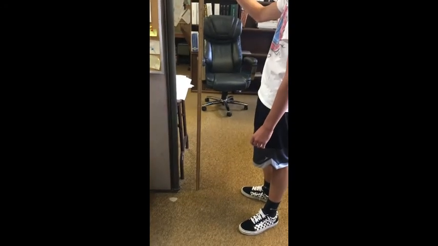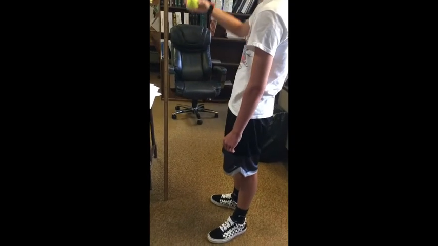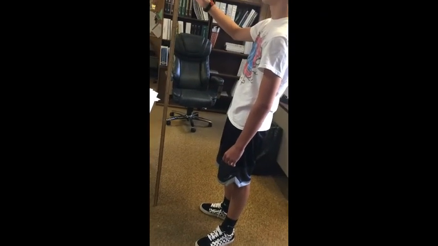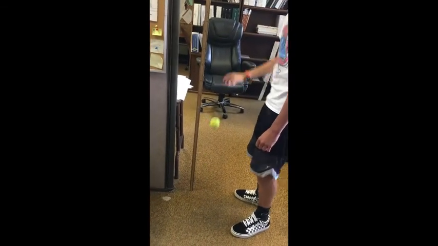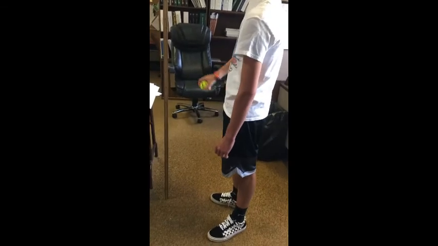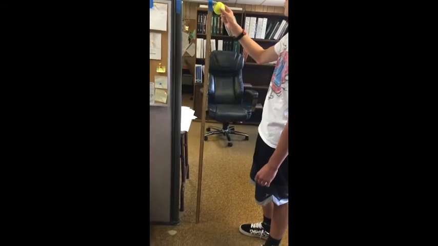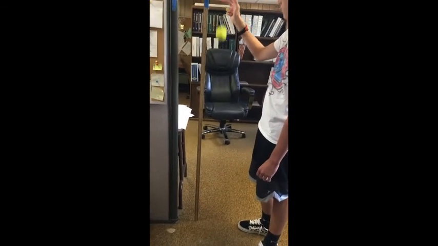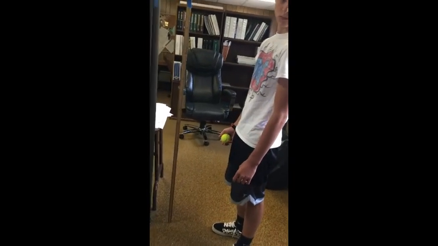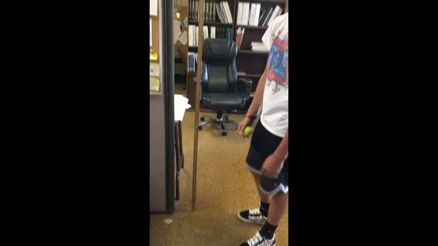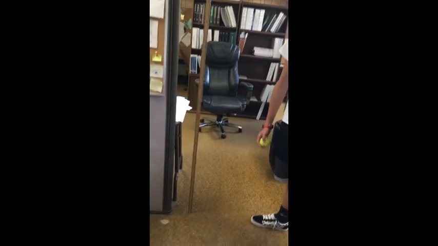In 3, 2, 1, go. 0.61. 3, 2, 1, go. 0.60. Last one. In 3, 2, 1, go. 0.51. Okay. So those are all of our times for the tennis ball.